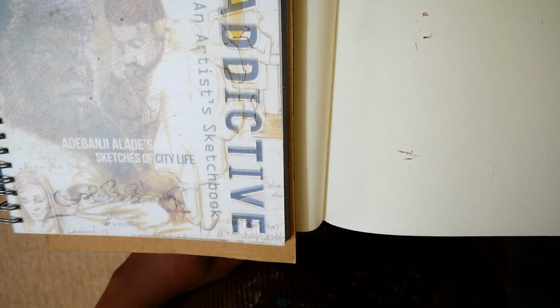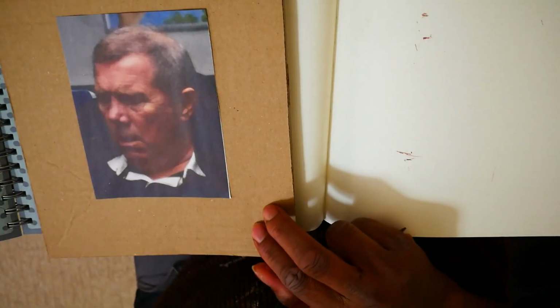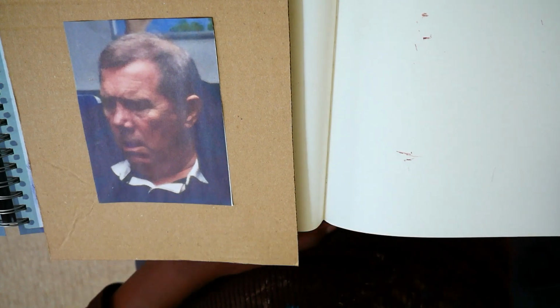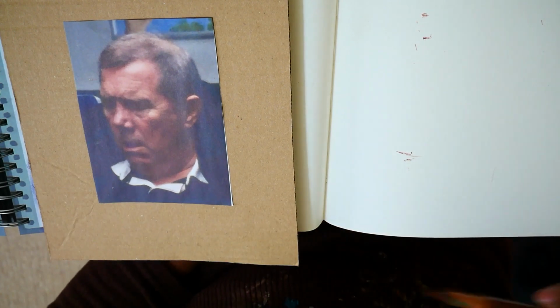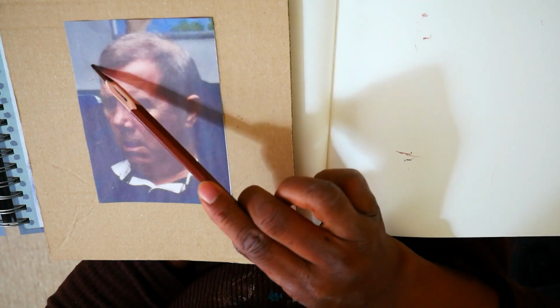Okay, so let's go. Today, this is a sketch of someone, just an ordinary person, just a head, and I'm going to show how I go about it. So the first thing I look at, I'm looking out for angles. I'm always looking out for angles.